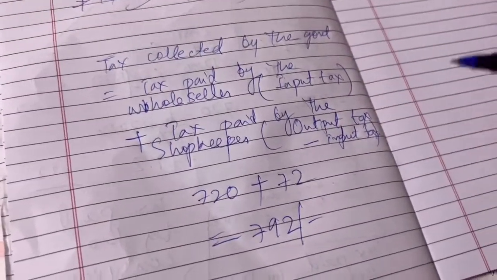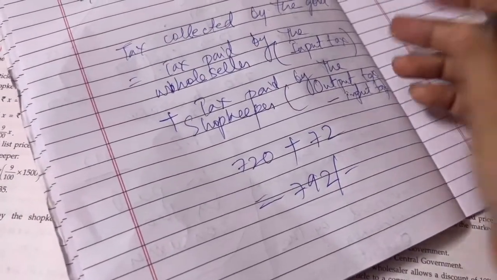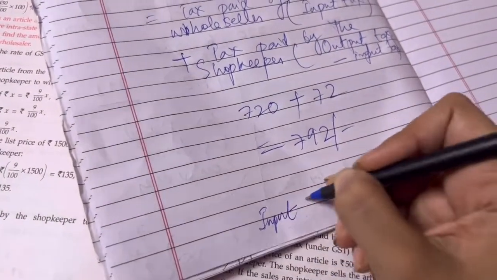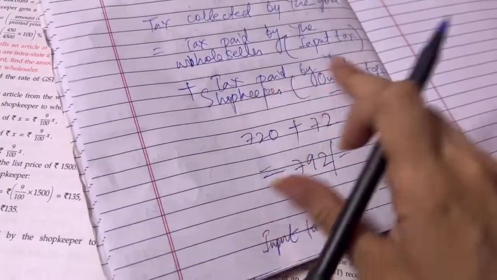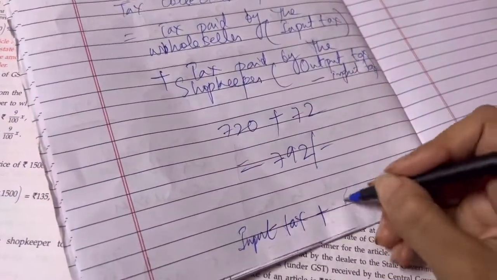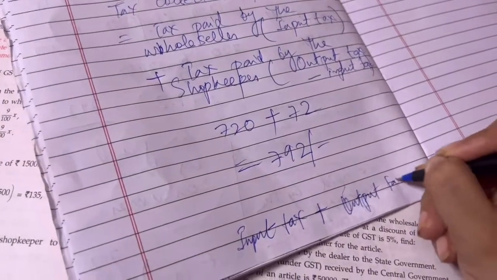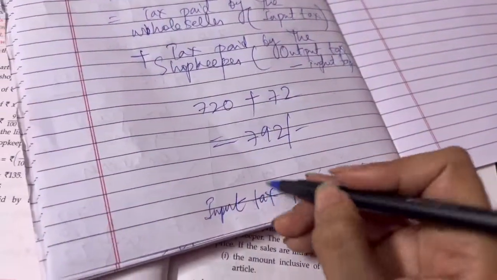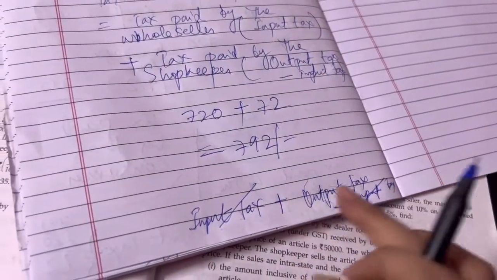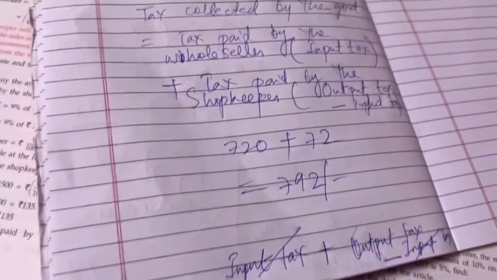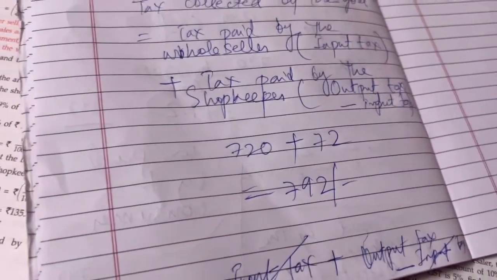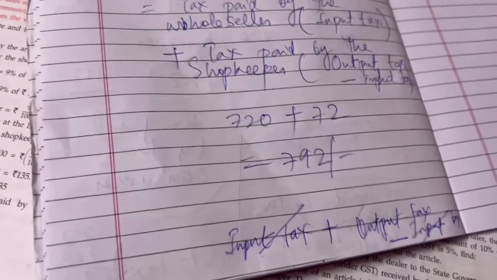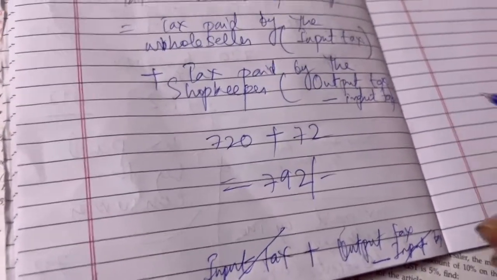And I'll break it down and I'll tell you why it is coming to output tax. See, the tax paid by the wholesaler is what? Input tax, right? Plus, tax paid by the shopkeeper is output tax minus input tax, right? What's happening over here is this is plus, this is minus, it is getting cancelled, and we are just left with the output tax. So in case you are running short of time, you can directly write the output tax.